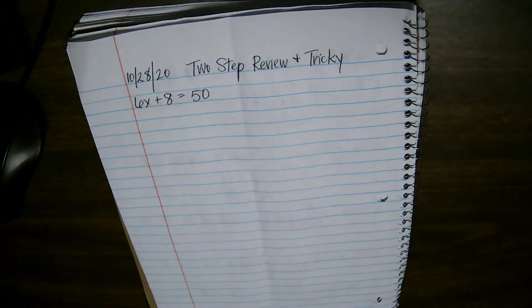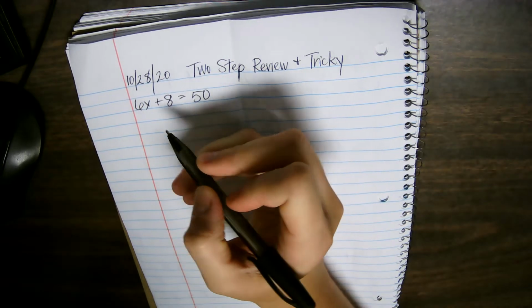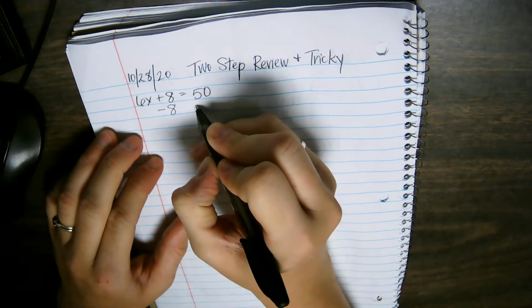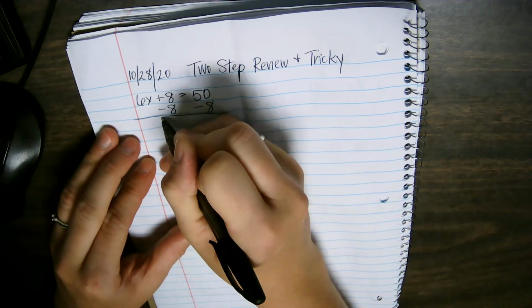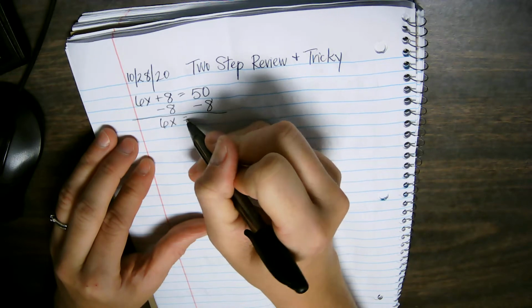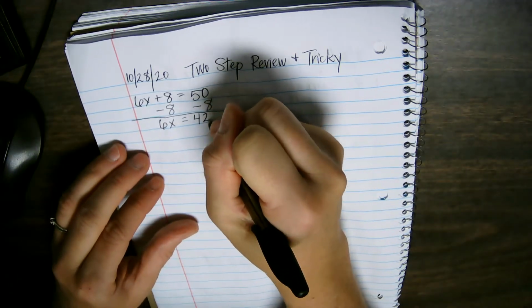So remember, we have to undo the addition or subtraction. So we have addition, we undo it with subtraction. So we're subtracting 8 from both sides. We're left with 6x on the left because 8 minus 8 is 0. 50 minus 8 is 42.